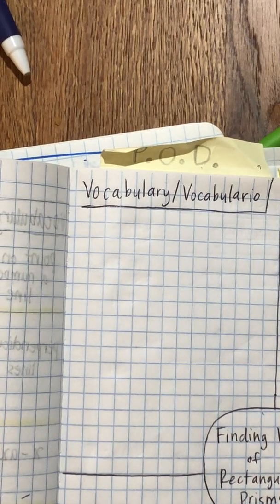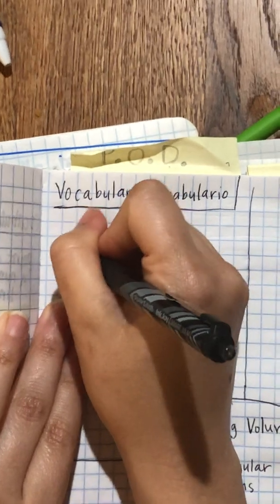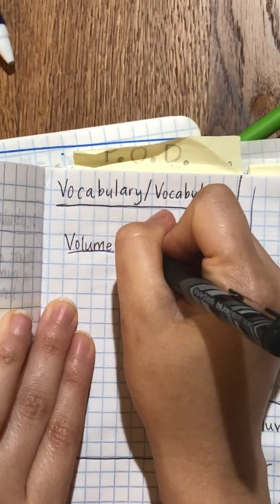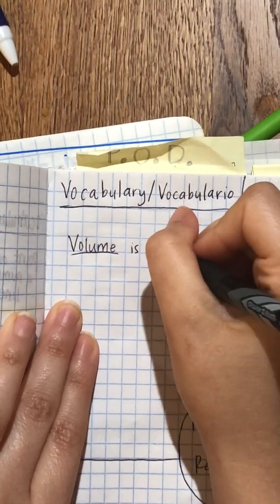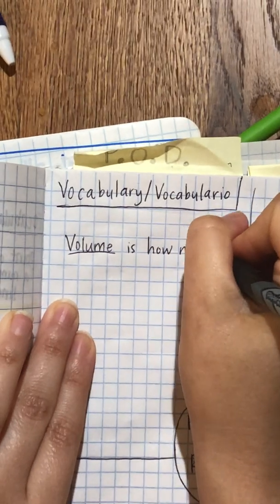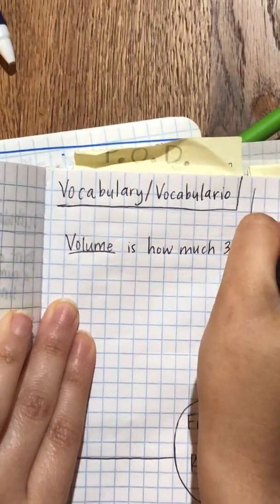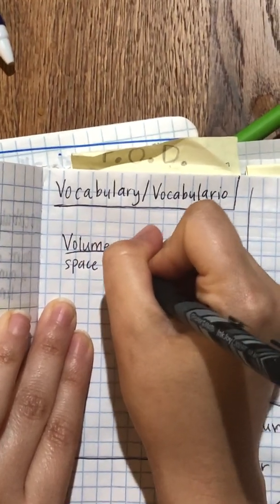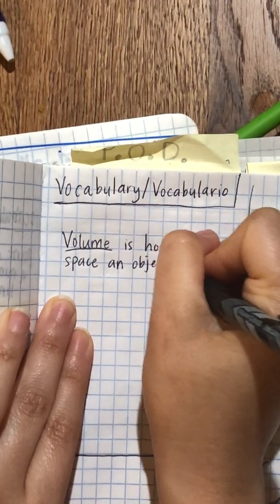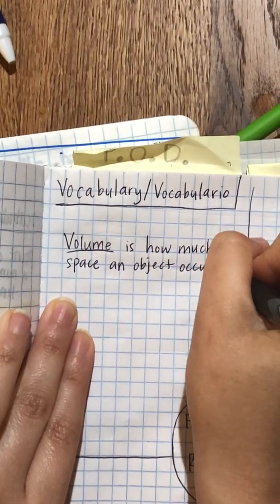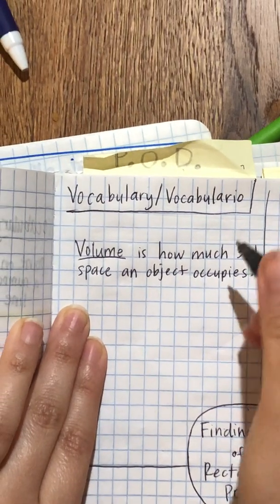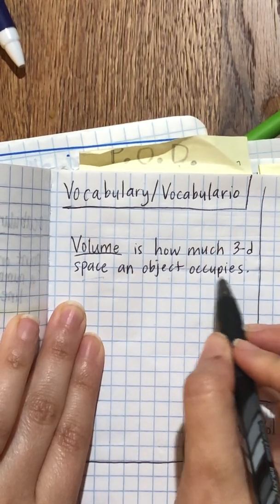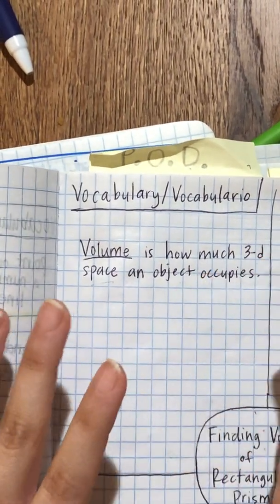What is volume? For geometry, volume is how much 3D space an object occupies. Okay, so how much 3D space an object occupies. What does that mean, occupies? That means how much space it takes up.